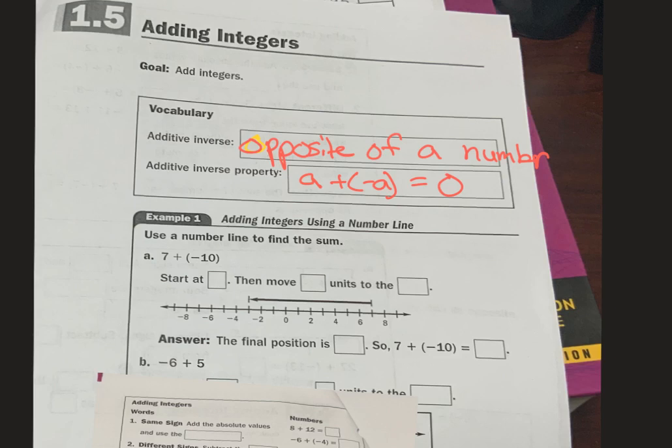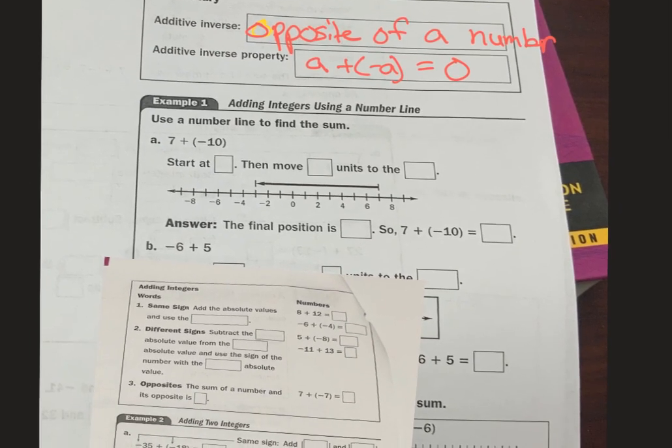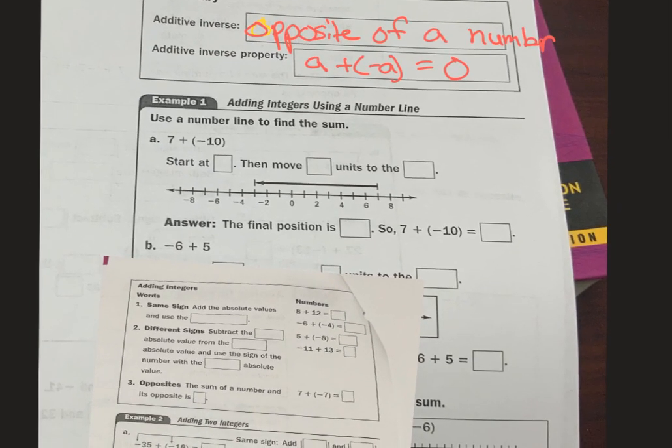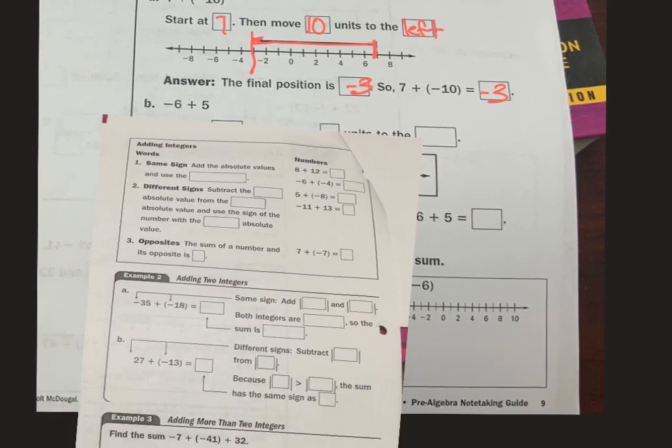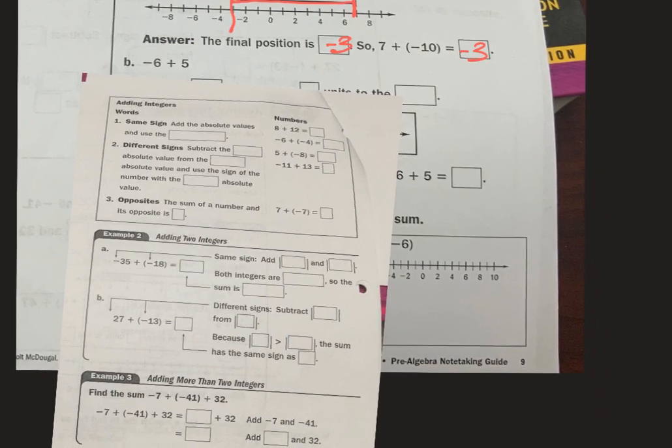So the first example is adding integers using a number line. We're going to use a number line to find the sum. So 7 plus -10, we're going to start at 7. See how they started at 7? Right here. You're going to move 10 units to the left because we're adding 10 negatives, and you end at -3. So 7 plus -10 is -3. Questions on that one?